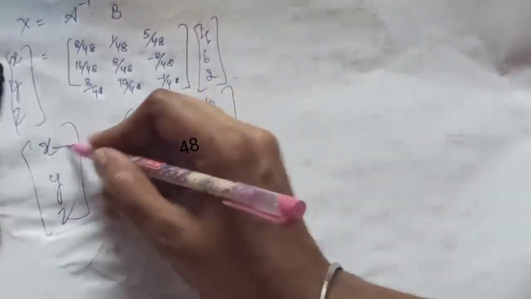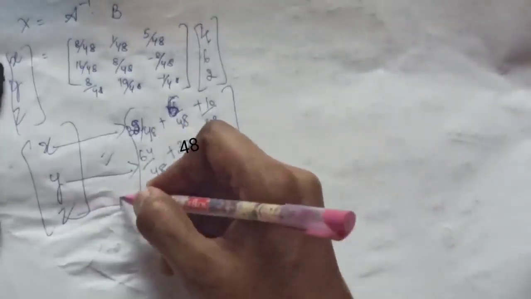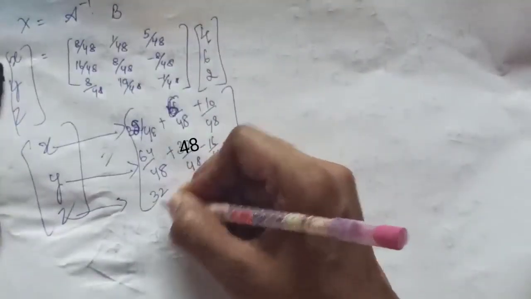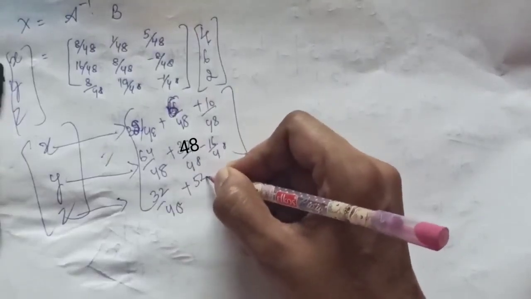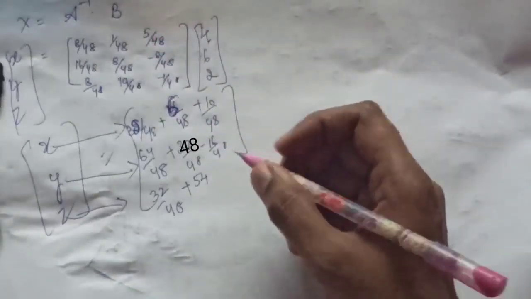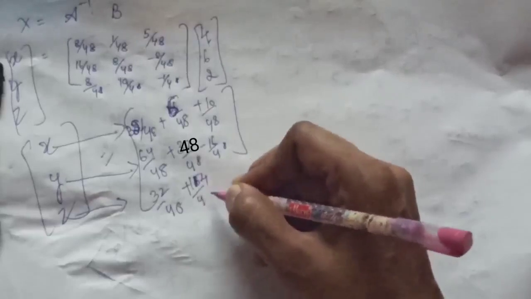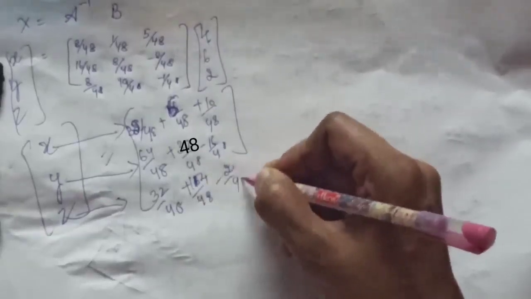So this will give us the answer of x. Second row will give us the answer of y. And the third row will be 32 by 48 plus 19 into 6 by 48, 114 by 48, and minus 2 by 48.